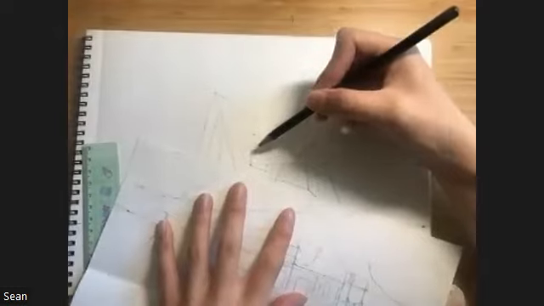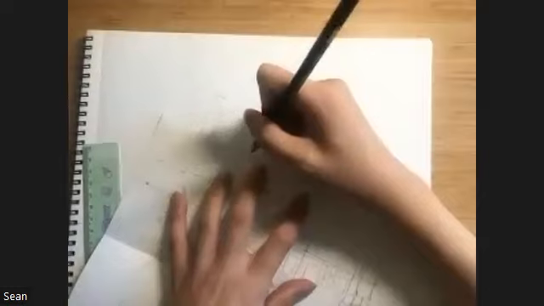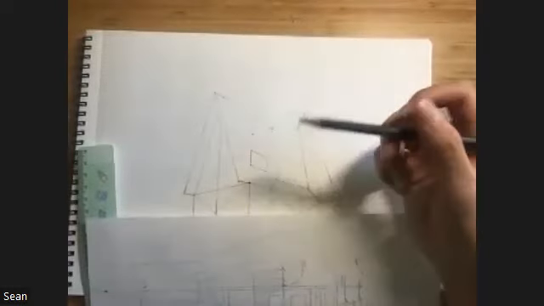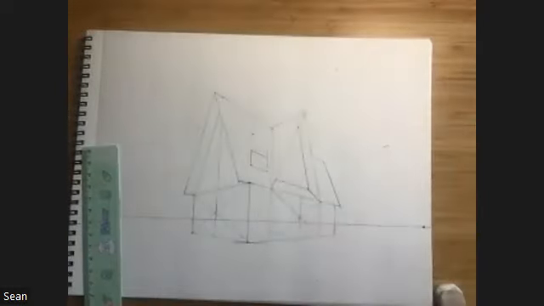You don't have to draw any further. And then you can do the same with the second line in the middle, match it up with the vanishing point, and then bring it across and stop at this soft line. And then now you have a square shape for the window.